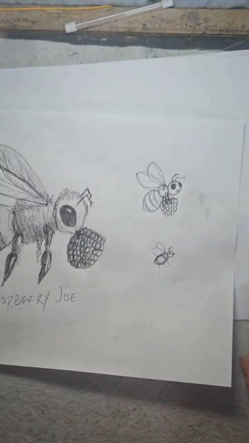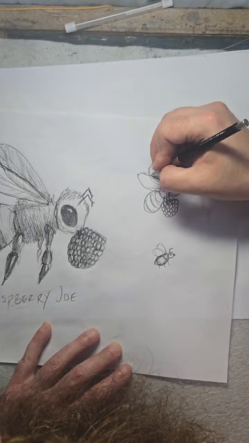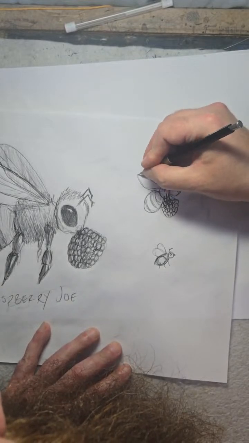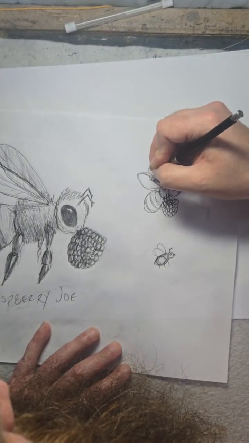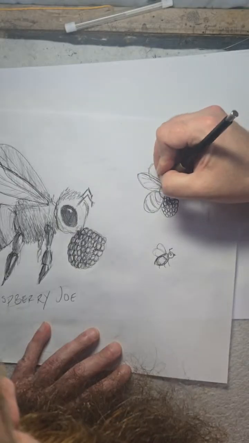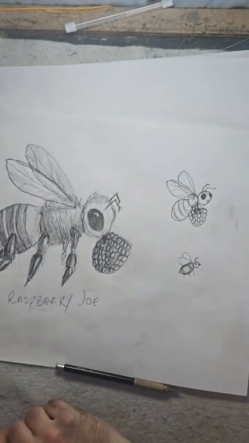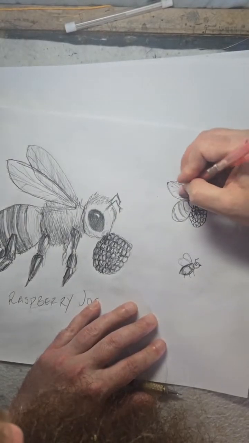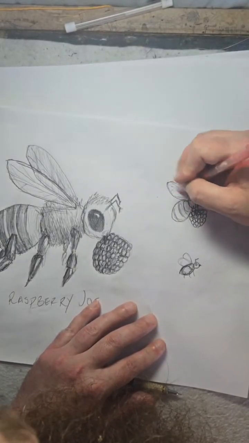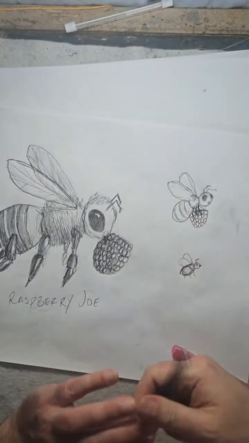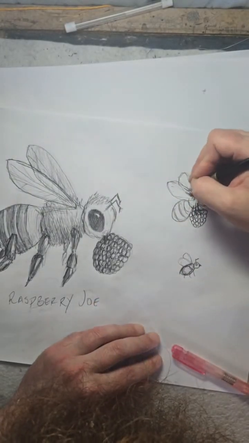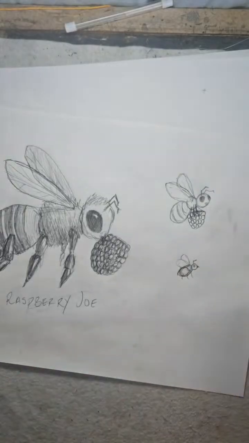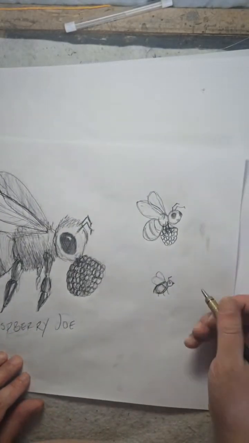Okay, that's not a bad cute bee. I still can't do wings. I should have left it well enough alone. Hang on, I'm bringing it back. All right. That's not a bad cute bee.